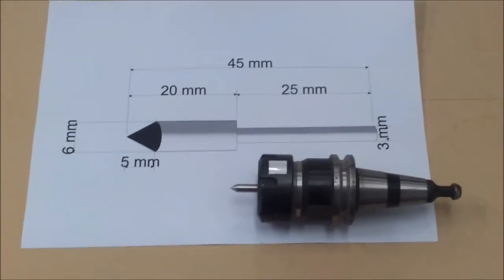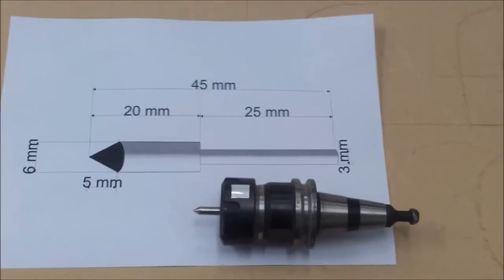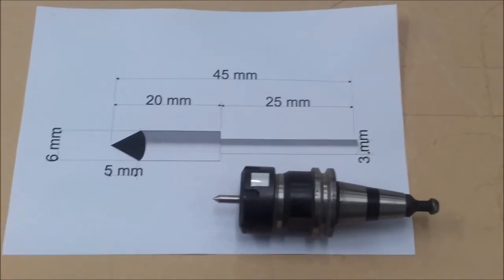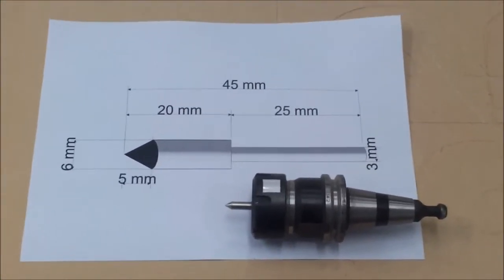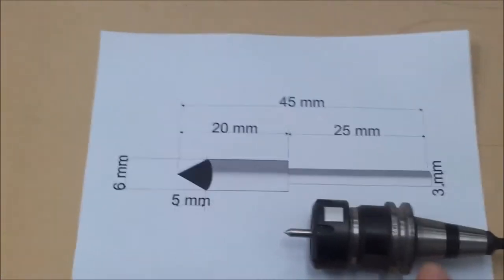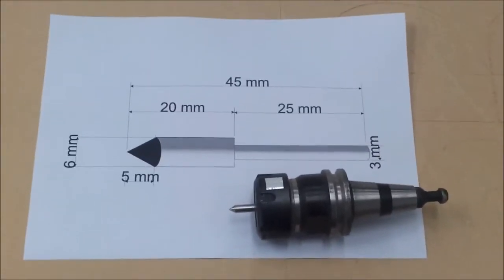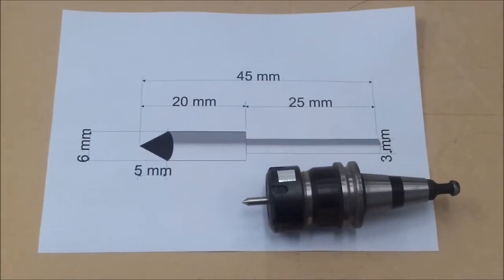If you keep a reference tool to use as your basis for every other measurement that never changes, then you've always got a reference for all the other tools to be measured against. So that's why I use that particular tool. Now I'll put this back in the machine and then I'll explain how we do the setup for the references on it.